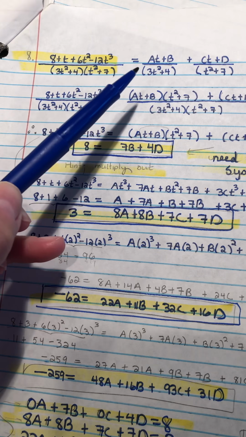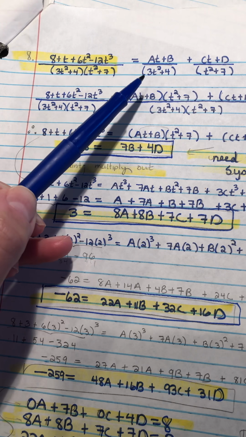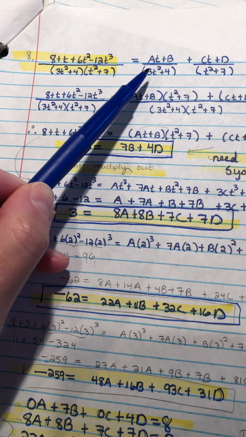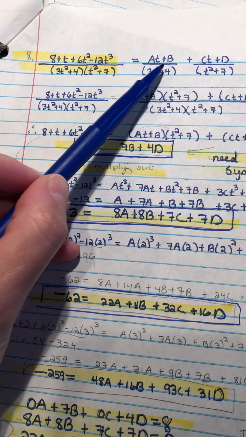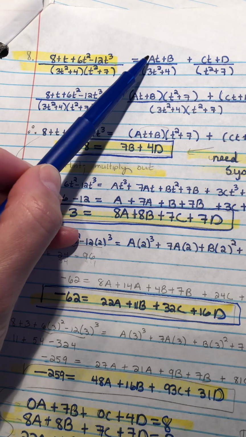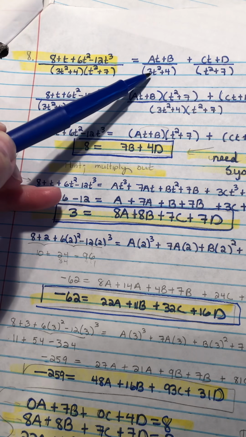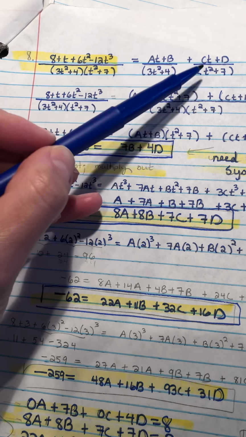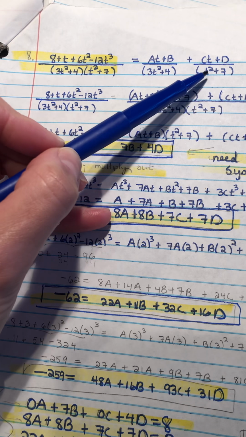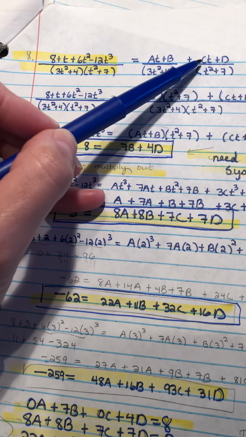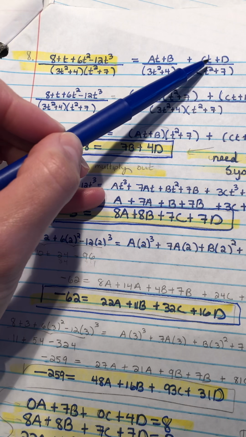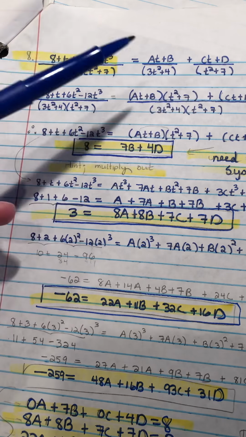And I'm going to put something over the first factor, but because this factor is degree 2, I have to put degree 1 over it. So I need to say At plus B over 3t squared plus 4. And same thing here, because this factor is degree 2, I need to have a linear factor up top, Ct plus D, right?